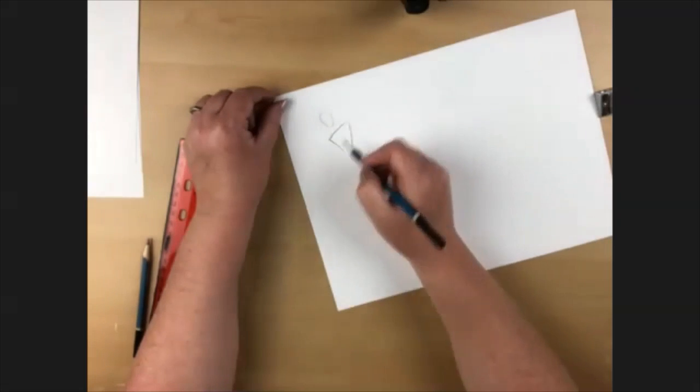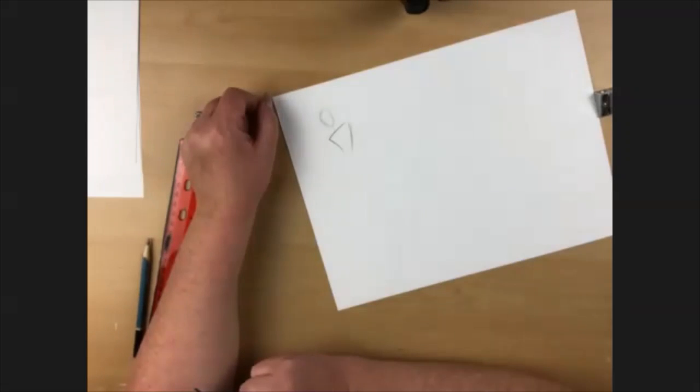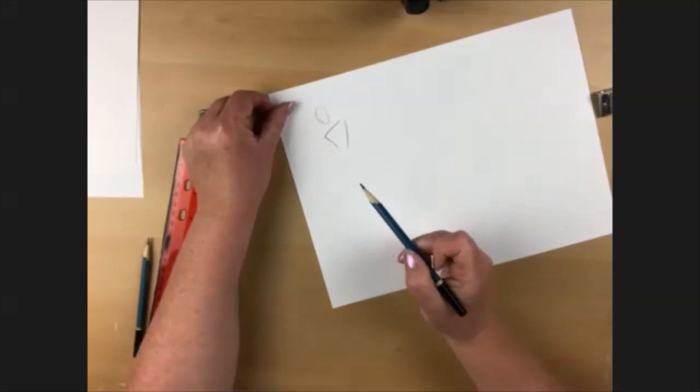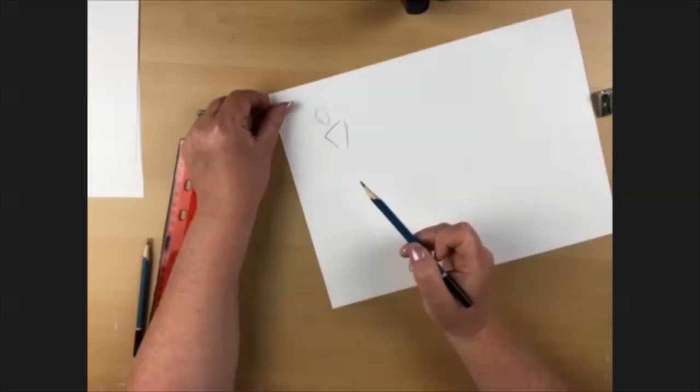Okay, the recording stopped. I don't know why. We'll just keep going. It's still showing that it's recording. I'm not quite sure what happened. I'm still showing that it's recording, so we'll keep going.